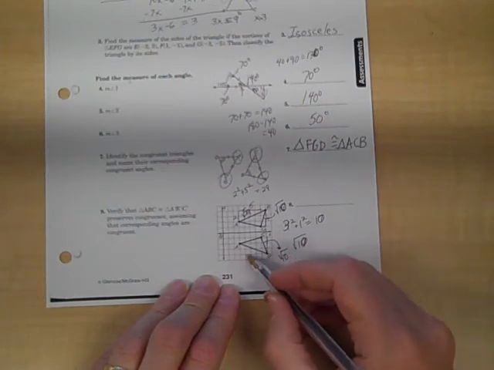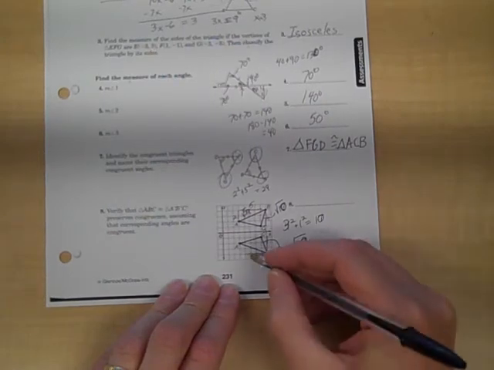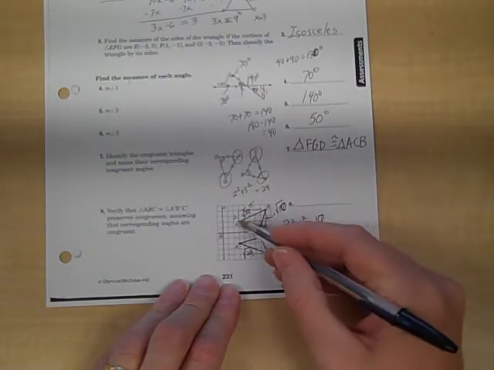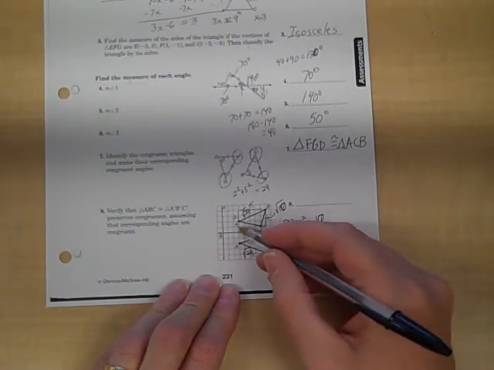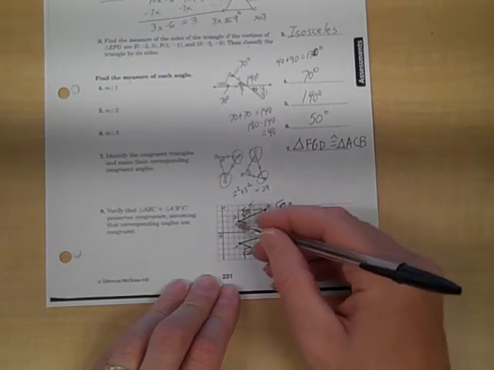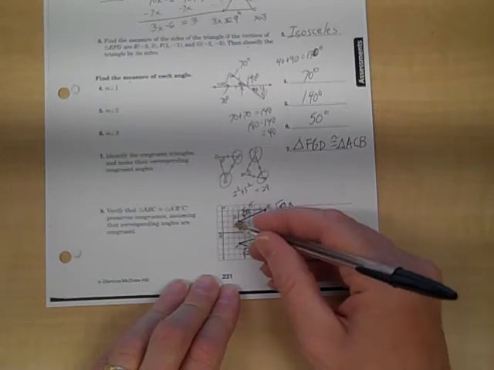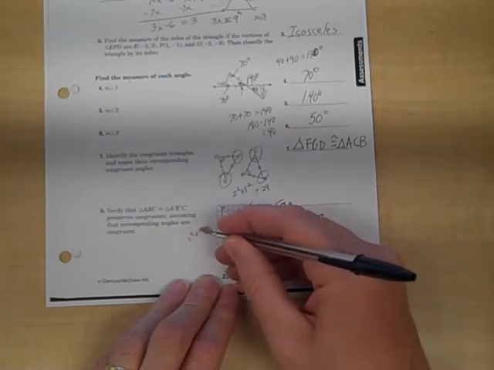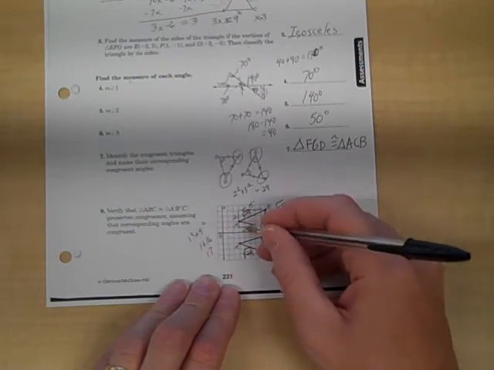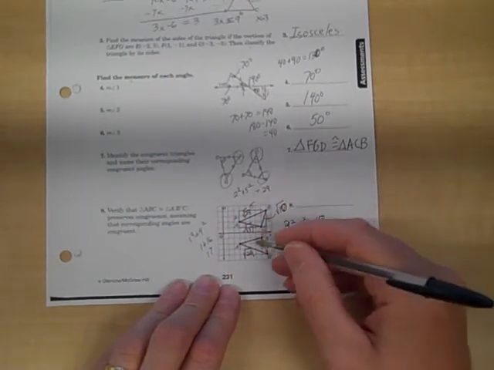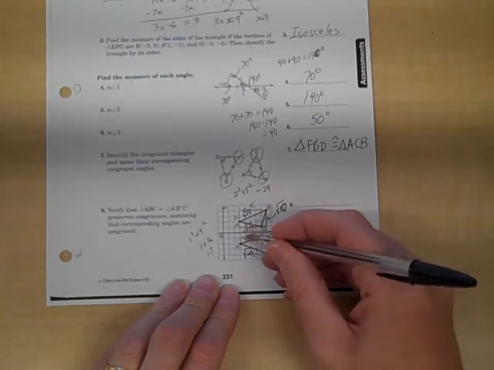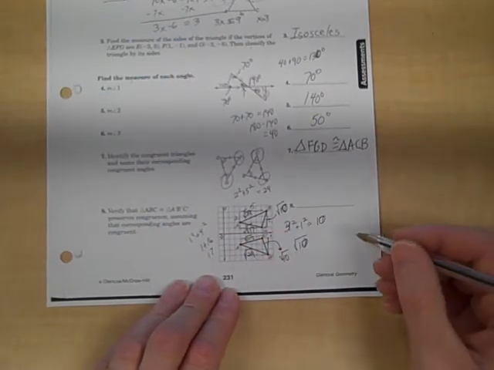And this one, 1, 2 over 1, 2, 3, 4, 5, is also the square root of 29. 1 unit there, 4 units there. 1 squared plus 4 squared, that's 1 plus 16 is 17. That one's the square root of 17. This one, 1 and 4, is also square root of 17.